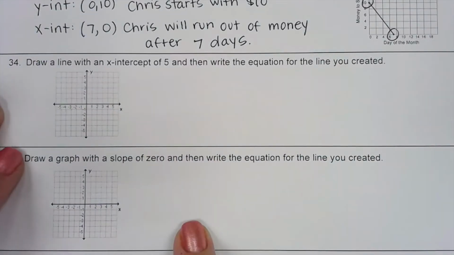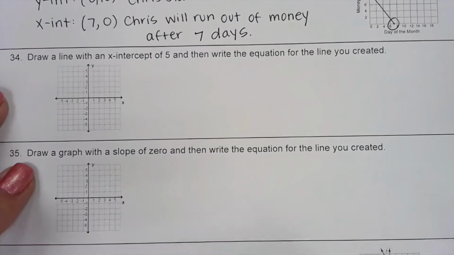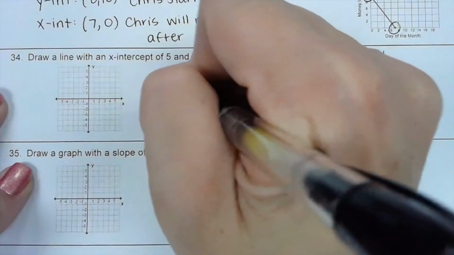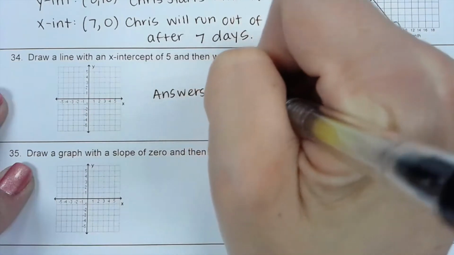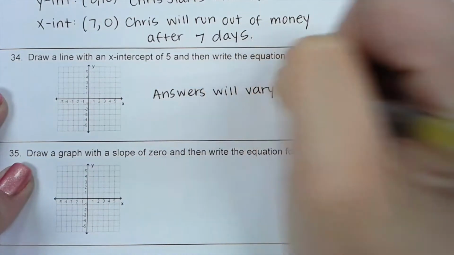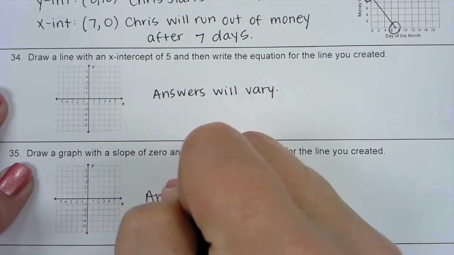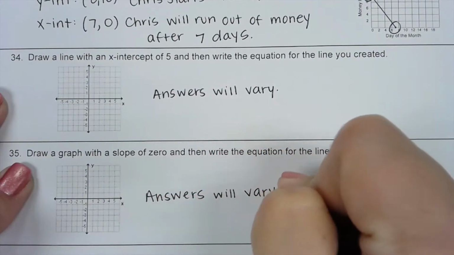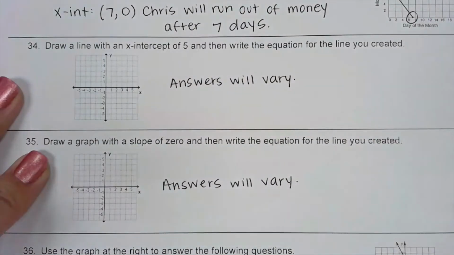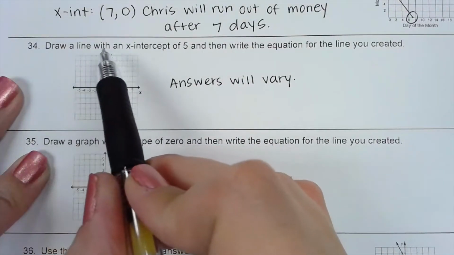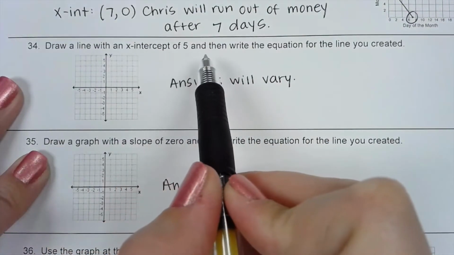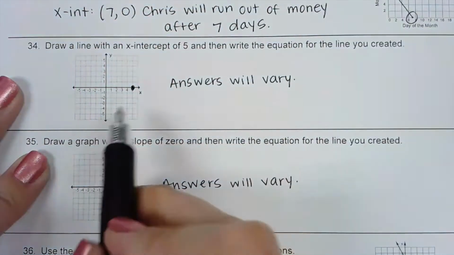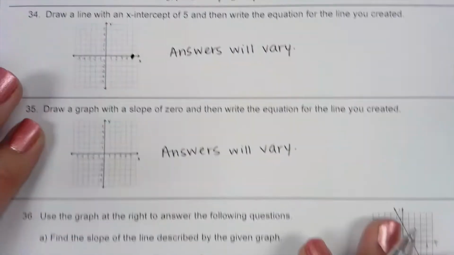34 and 35, your answers to these questions are going to vary. So you want to try these and then check with your teacher to see if you got them right. So answers will vary is just a way of saying that you're going to get different answers for these problems. This one wants you to draw a line with an x-intercept of 5 and then write the equation for the line you created. So it's going to have to go through this point, but it's also going to have to contain a line somewhere else.